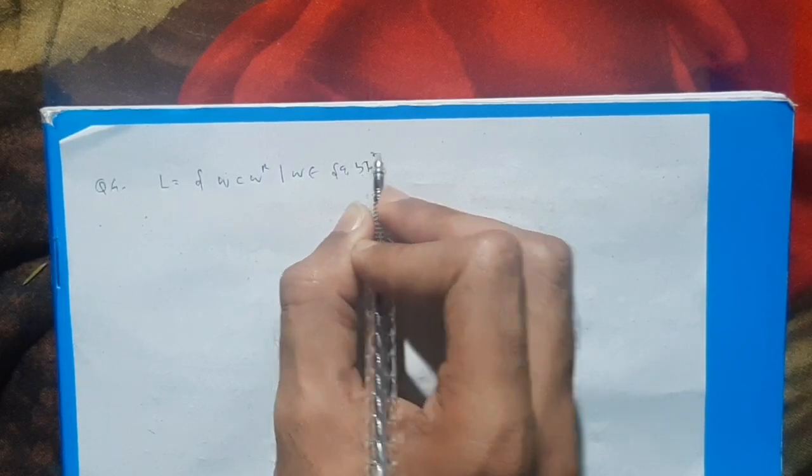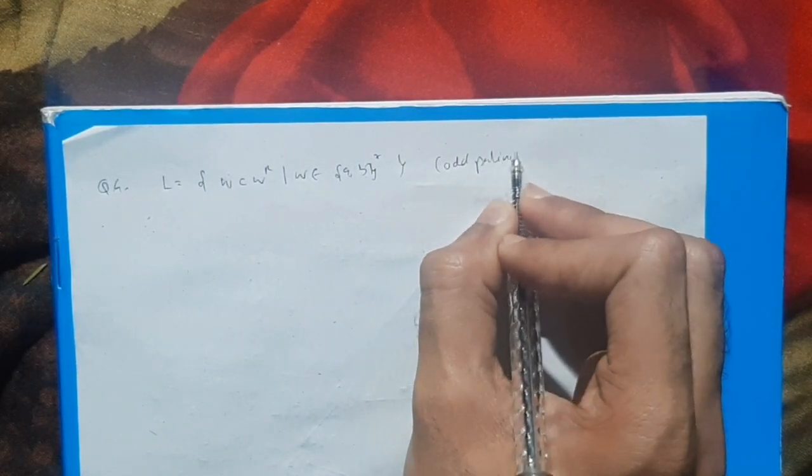Our fourth question is the variation of the palindrome question. So here we'll have the odd palindrome. Okay, so this is question 4. We have to construct the Turing machine for the given language W C W^R, where W belongs to (a,b)*, and this is the odd palindrome. So let's consider an example and see how we can approach this question.